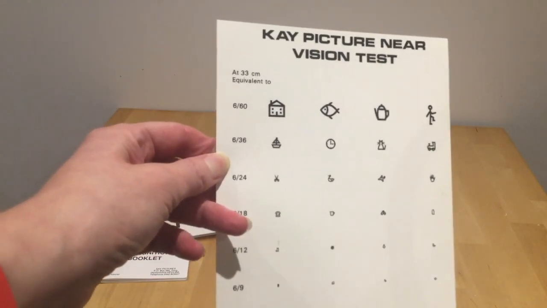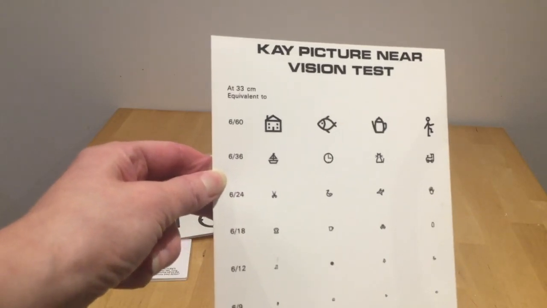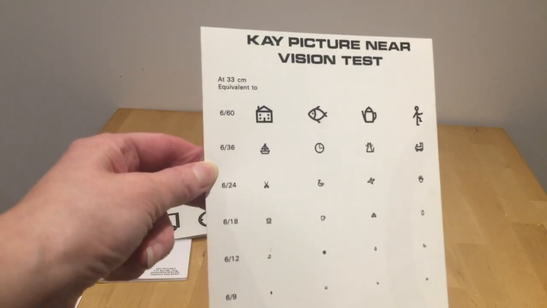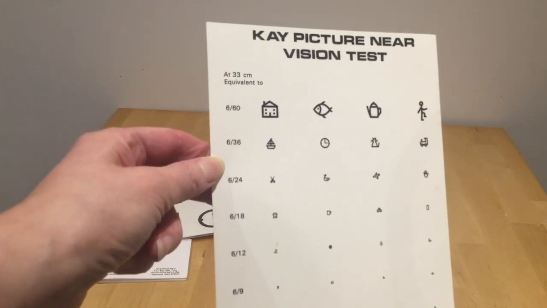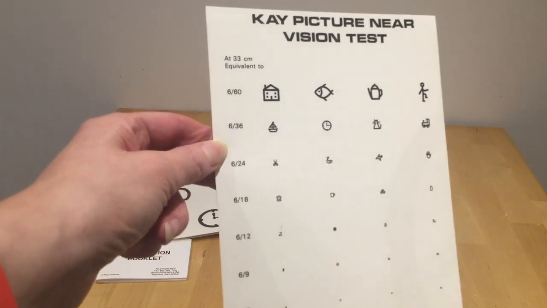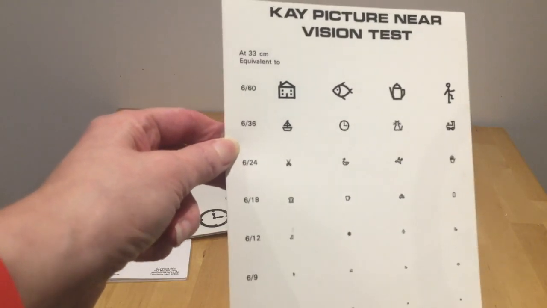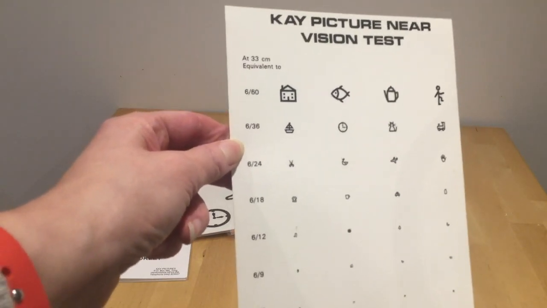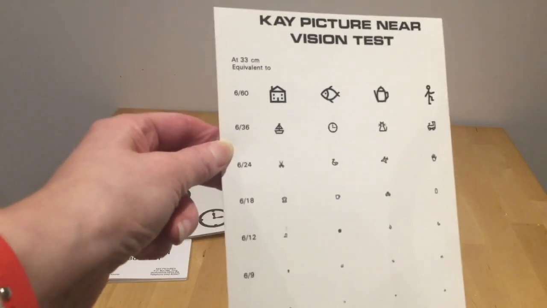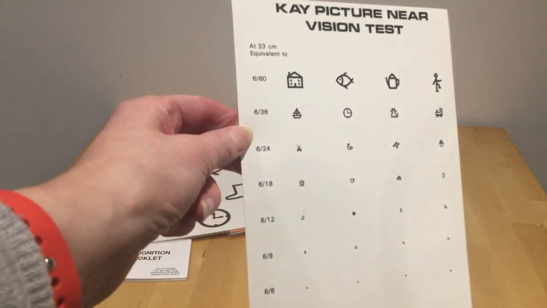You will see that it says at the top left corner there, 33 centimetres. So you are only holding this card 33 centimetres away, and the young person again can either name or match according to the key card. But the acuities are given as distance, so you'll see 660 down the side, 636, 624.